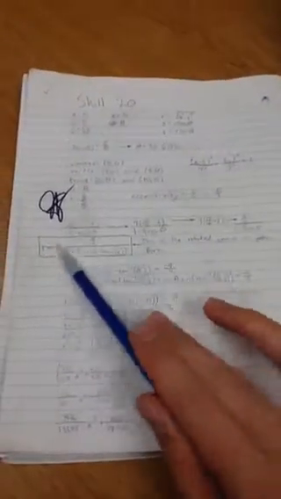Then from there I plugged things in, did the multiplication and addition, and got 9 over 4 up here, over 1 minus 5 over 4 cosine theta, so that's what r equals.